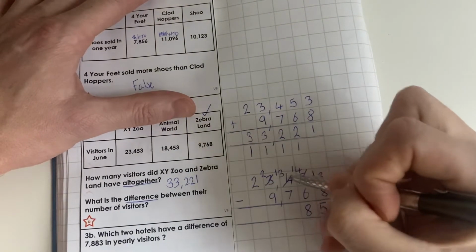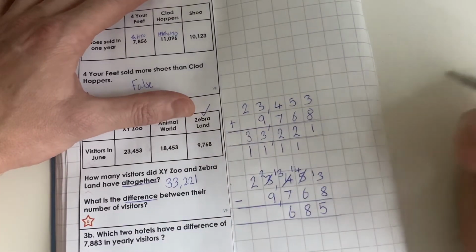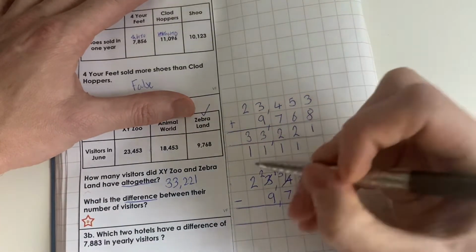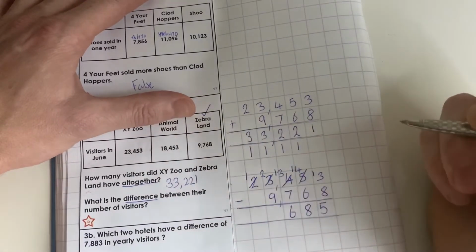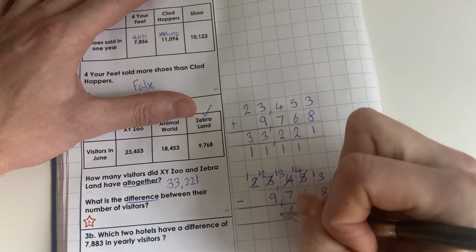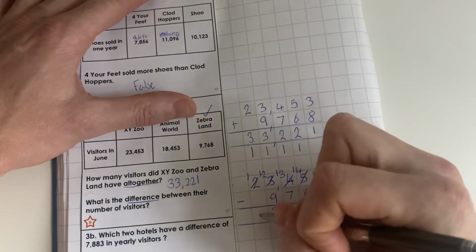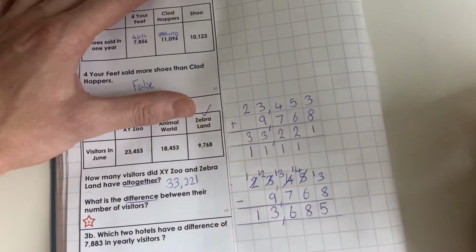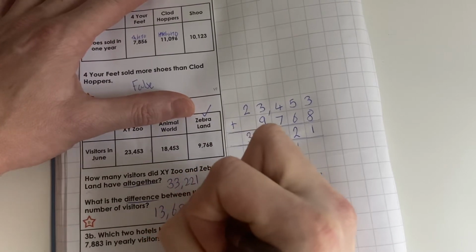And 13 take away 7 equals 6. 2 take away 9, we cannot do, so we exchange again, turn the 2 into a 1 and put a 1 in front of the 2, which gives us 12. 12 take away 9 equals 3. And 1 take away nothing equals 1. So the answer is 13,685.